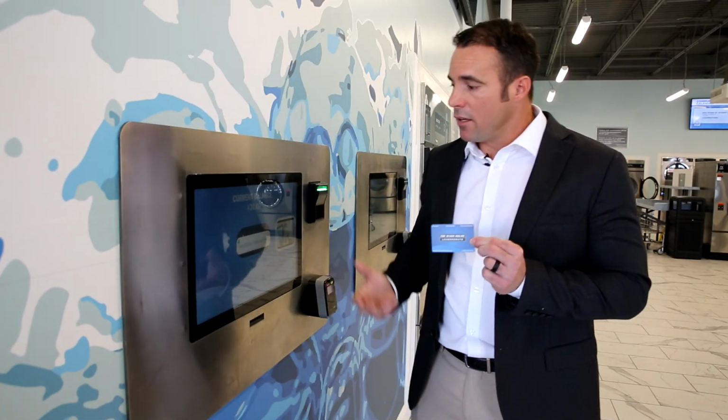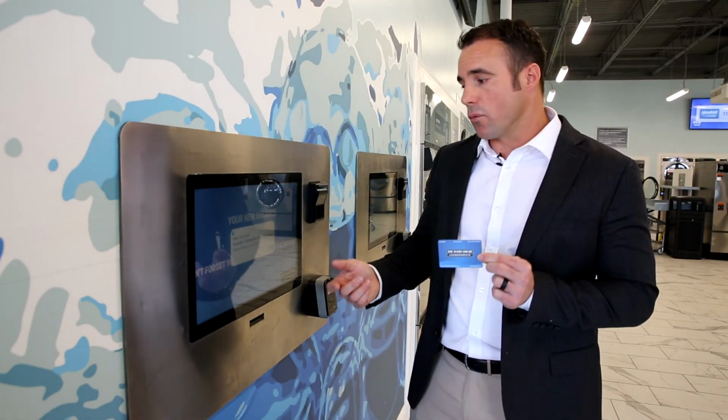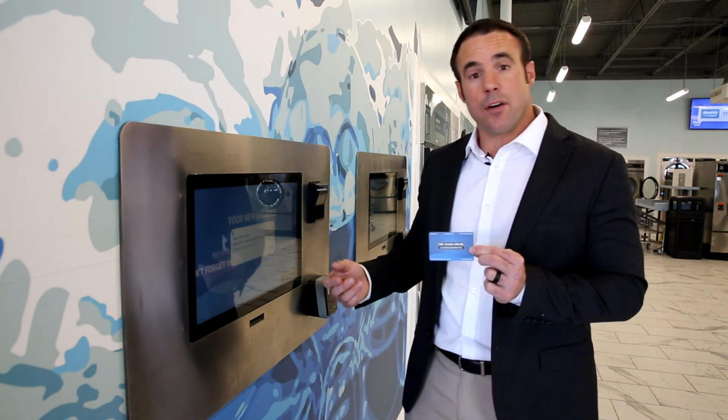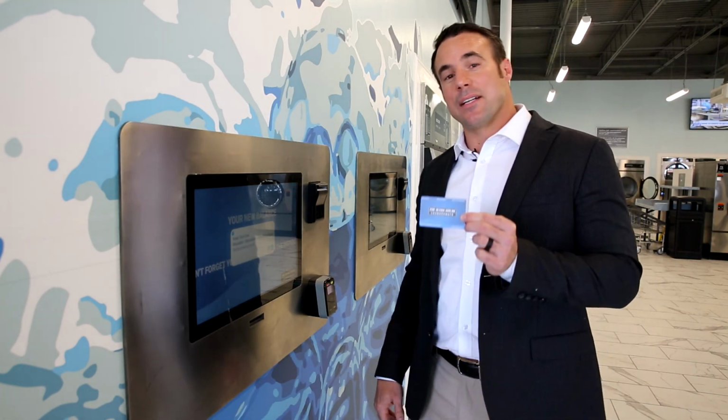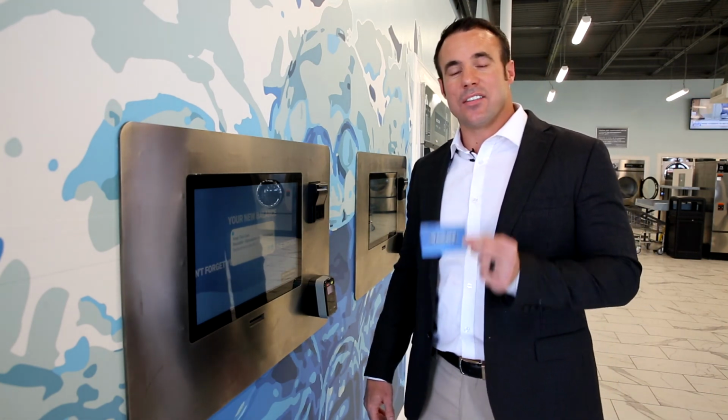Their card comes out. The screen lets them know that the card is reusable, reloadable, and non-refundable, and that 75 cents is charged if they ever have to replace their card. And then they take this card and simply tap at each washer and dryer to start their laundry.